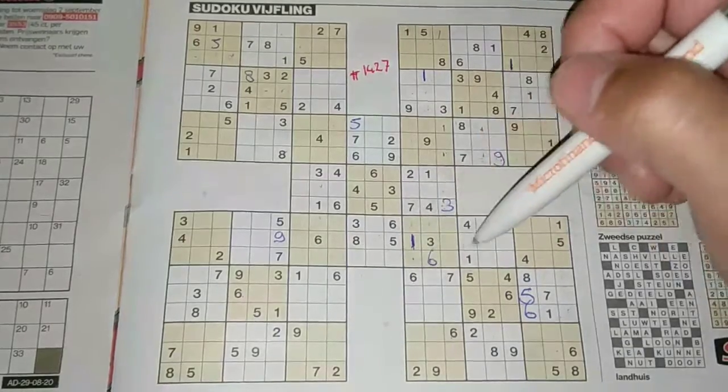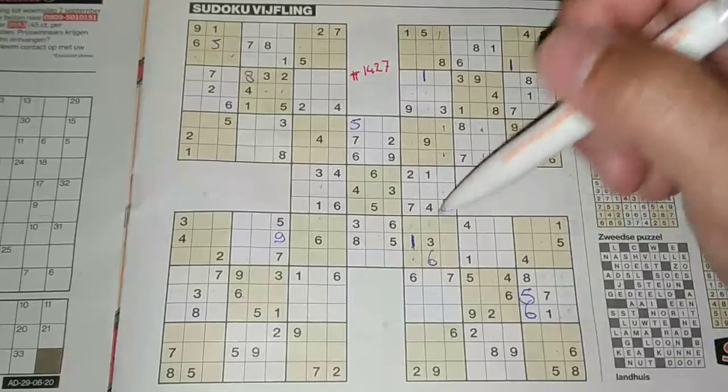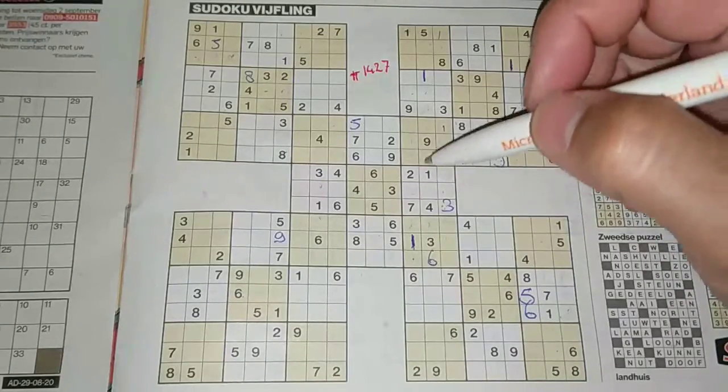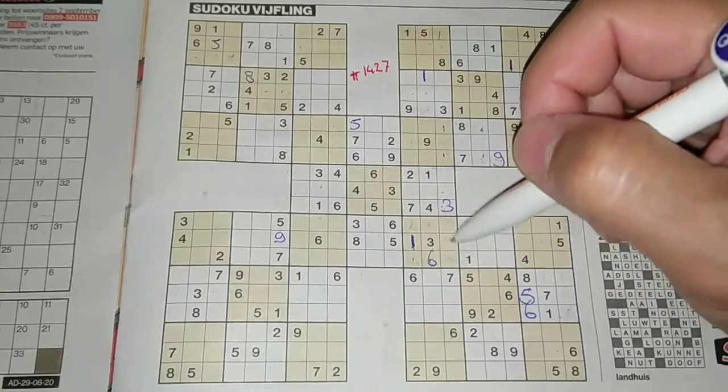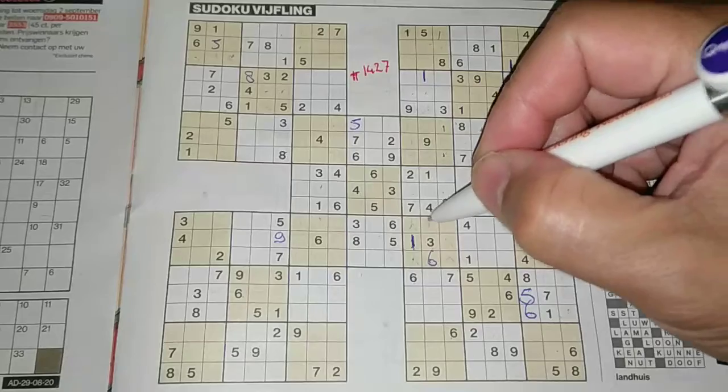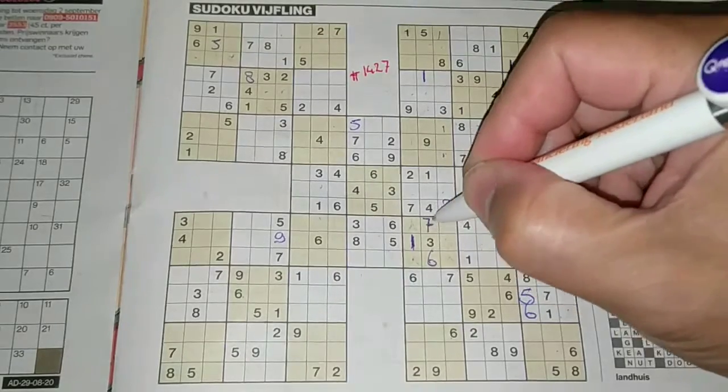In this big square, 1, 2, 3, 4, 5, 6, 6 missing numbers. One of the missing numbers is 7. We see here 7, no 7 in these two boxes. There's 7, no 7 in those 3 boxes. 1 box left for the 7 should be there.